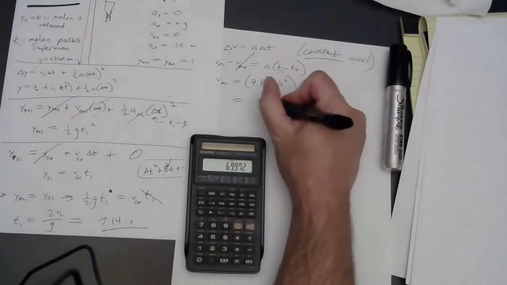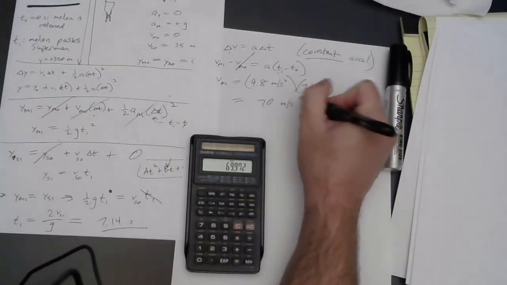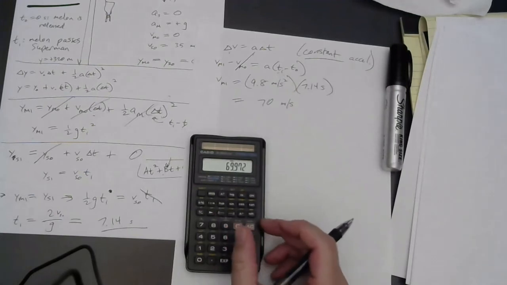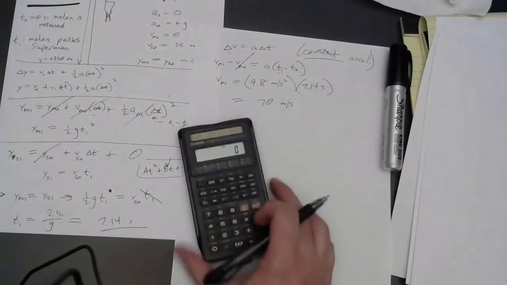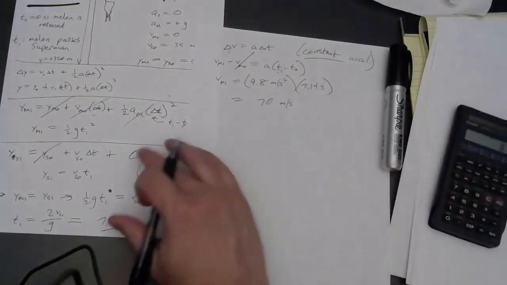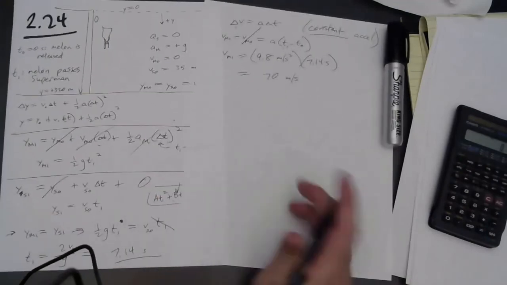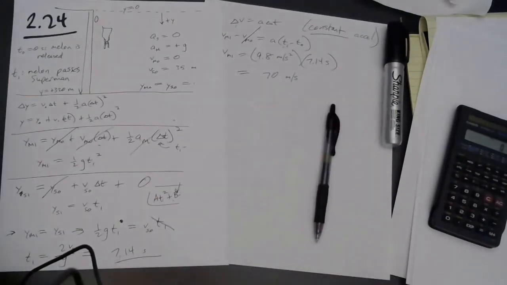So this thing's going basically 70 meters per second, which is 150 miles per hour approximately. That's a dangerous watermelon. You don't want to be standing underneath that thing. Okay, so this problem, it's some good practice with using correct notation. It seems to make things easier.